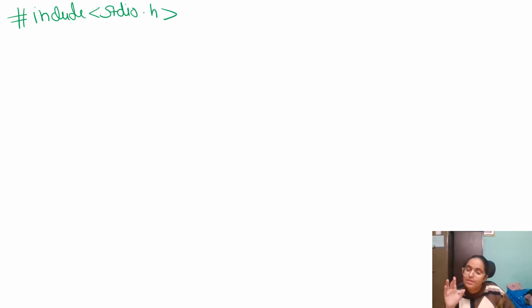So we'll start with the thing called hash include stdio.h. This is our preprocessor. This preprocessor provides us the library for functions like printf and scanf. Then we'll do int main. Main is a function in which we'll write our statements, and by default the first function in C programming is always main. We cannot change the name.